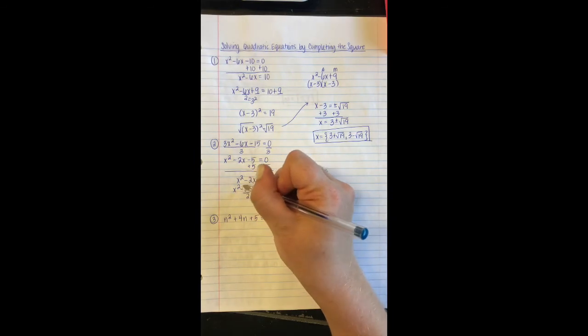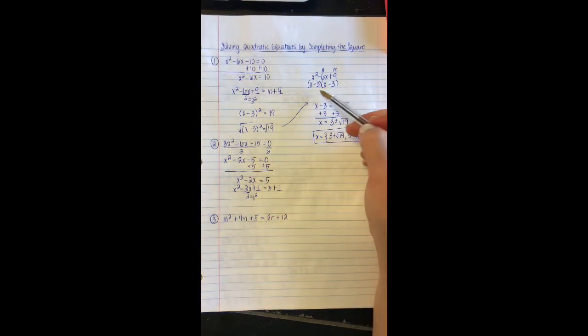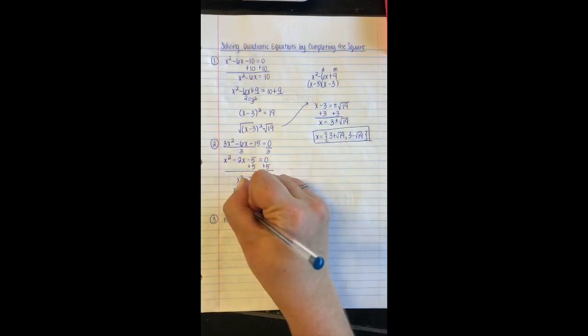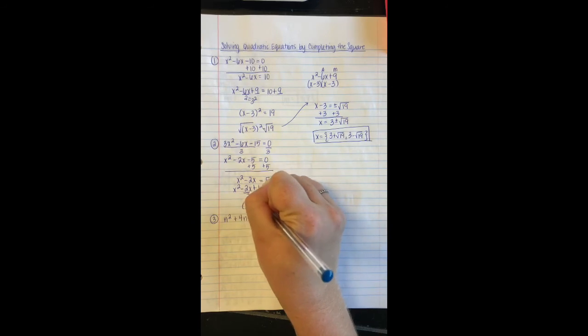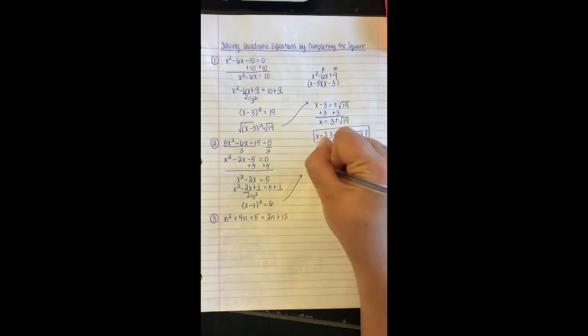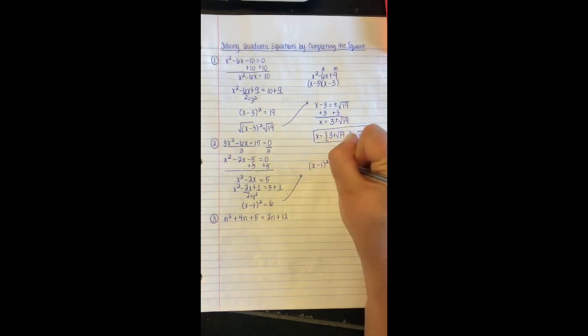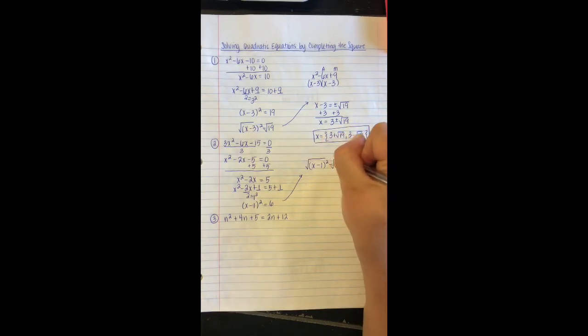When you factor x squared minus 2x plus 1, just like the previous problem, it comes out to be the same parentheses twice. It's going to come out to be x minus 1 times x minus 1, which is better written as x minus 1 squared. 5 plus 1 comes out to be 6. And now that you've gotten into this form where you have the left-hand side being squared, it's easy to undo the squared by now taking the square root of both sides.